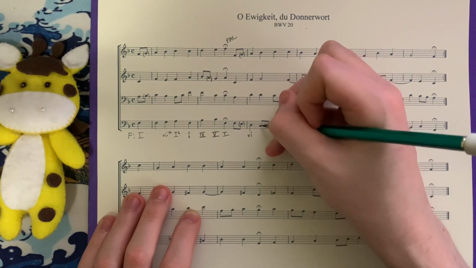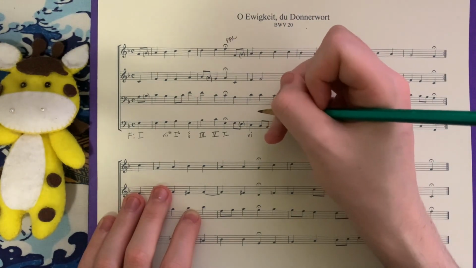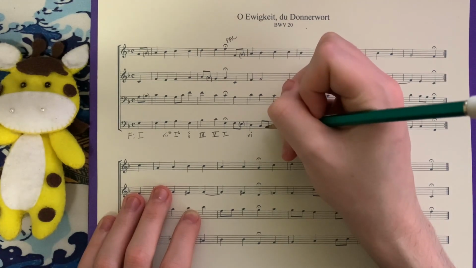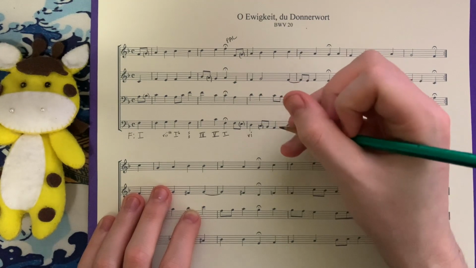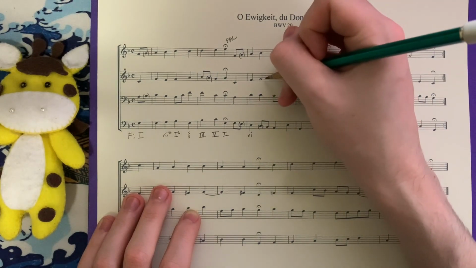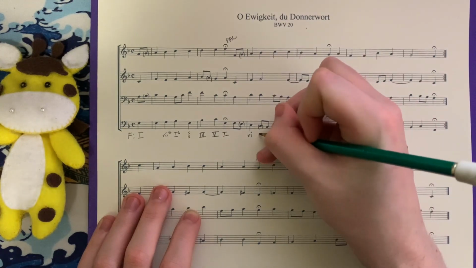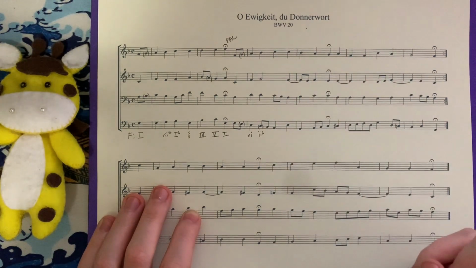We then have C, B flat, G, and B flat. I think this C is an accented non-chord tone. B flat, D, G, and B flat. That is a G minor chord in first inversion, so 2/6.